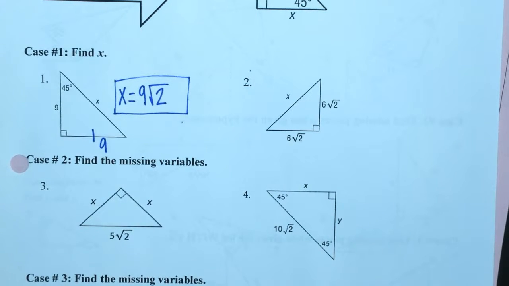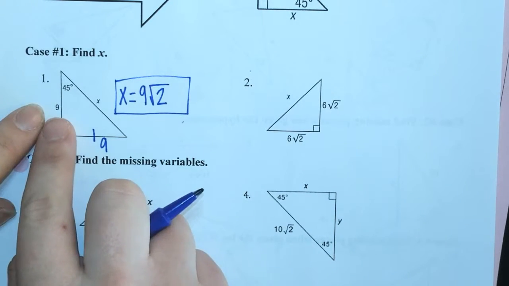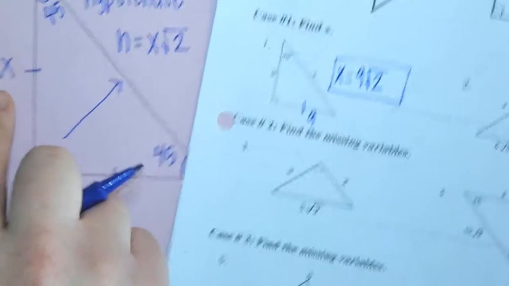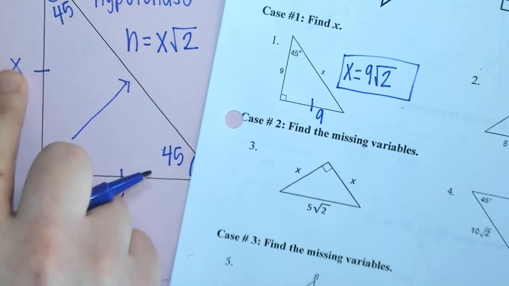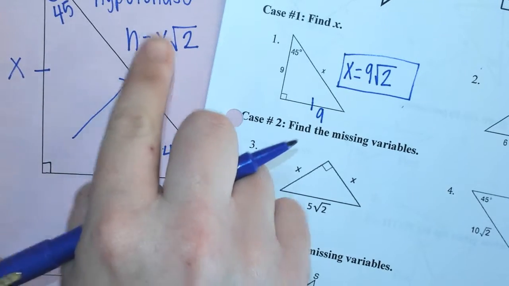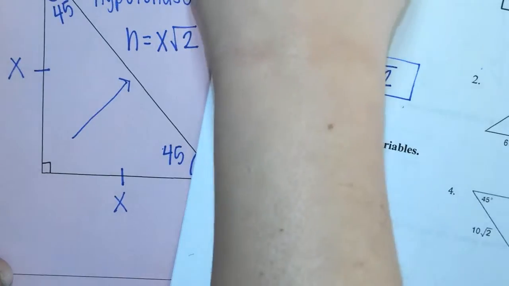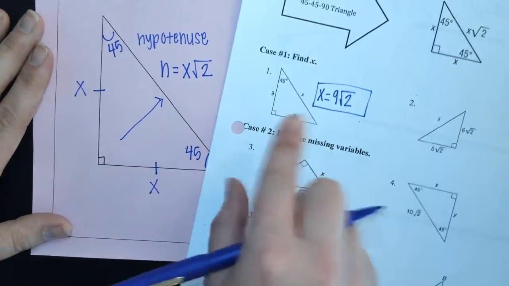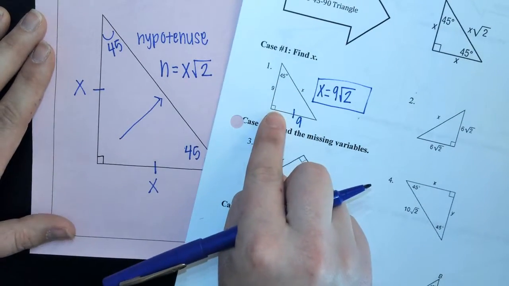Whatever this is, this was your x, right? Whatever this is, your hypotenuse is just x times the square root of 2. It's just a shortcut because it's a 45, 45, 90 triangle.